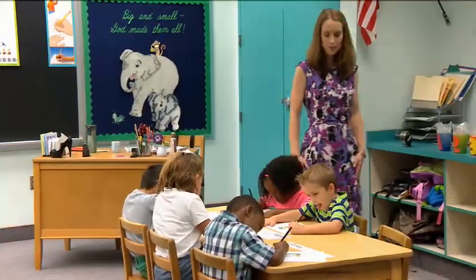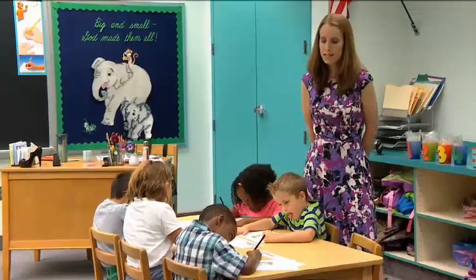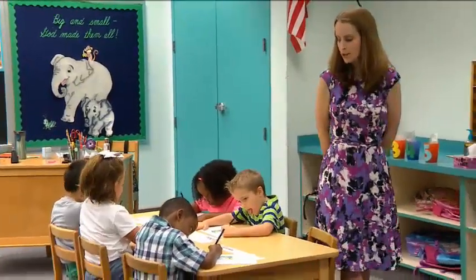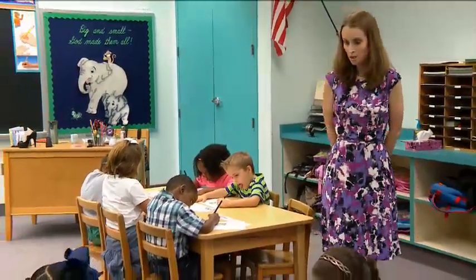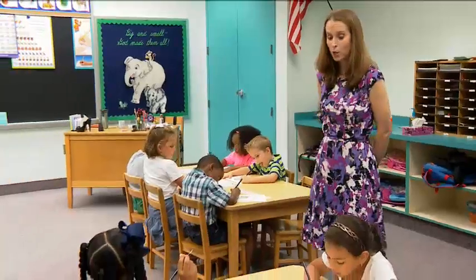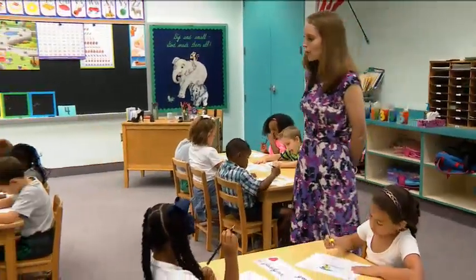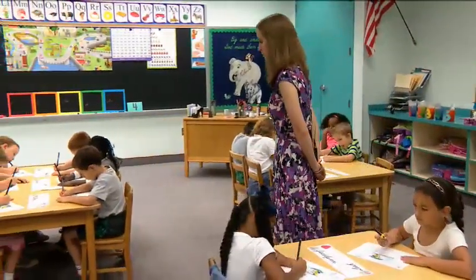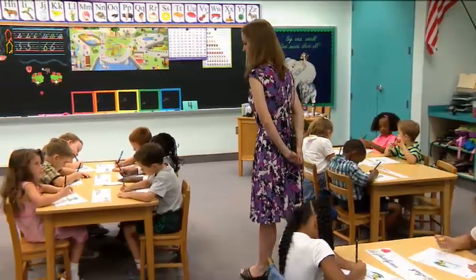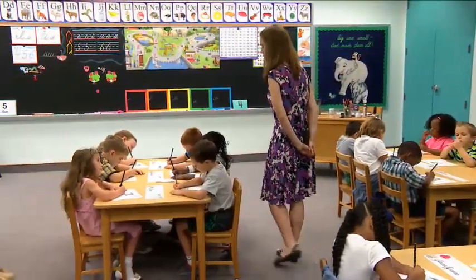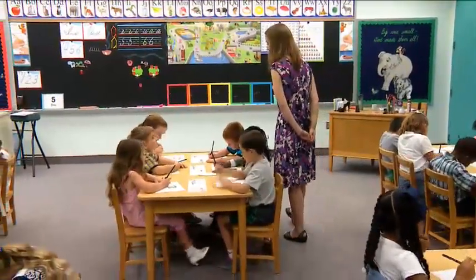Now let's go to house number 1. We're going to be tracing what letter at house number 1, Jacelyn? U. Notice it has the arrows to show us what direction to travel. Trace that first letter U. Are you making sure that you're not making any extra bubbles?